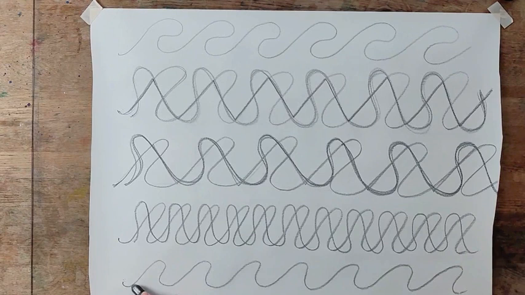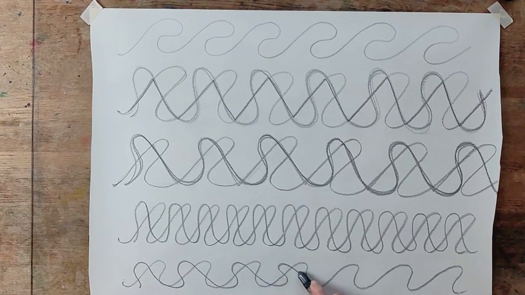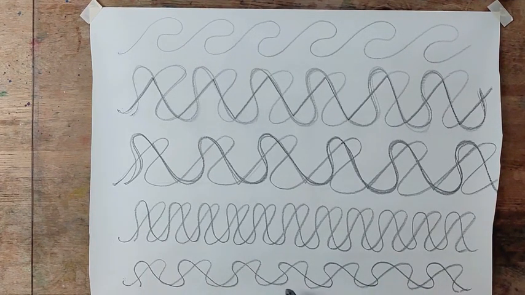And what does the bottom line look like if we try and draw something here? Basically, you can see the difference.